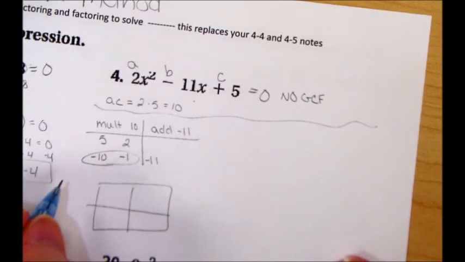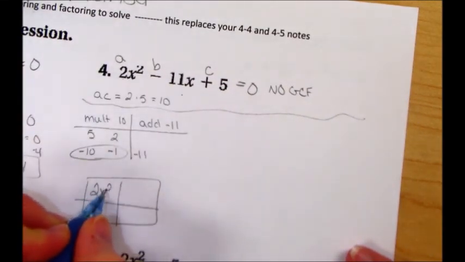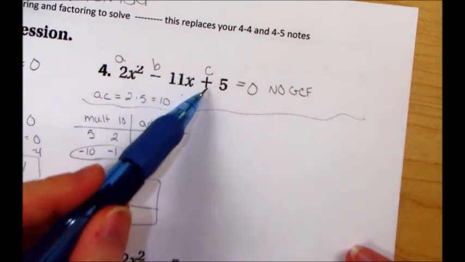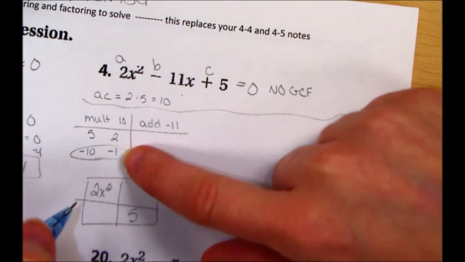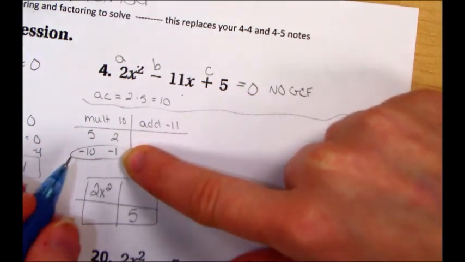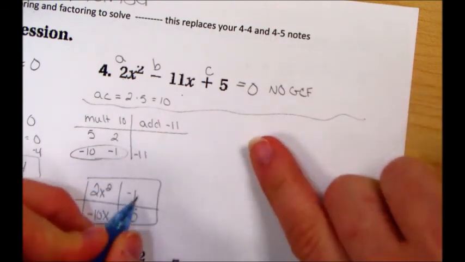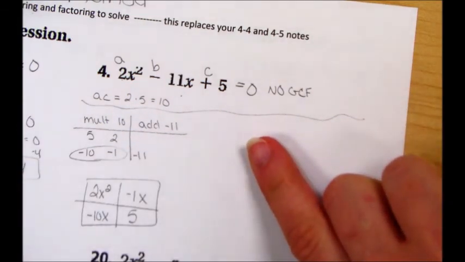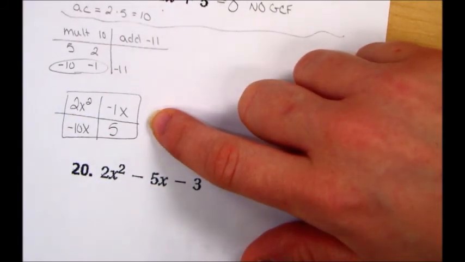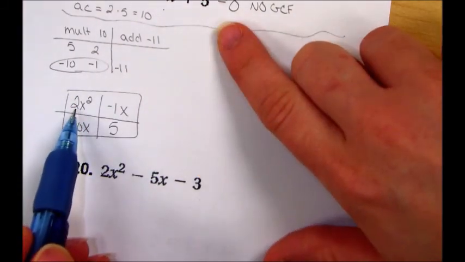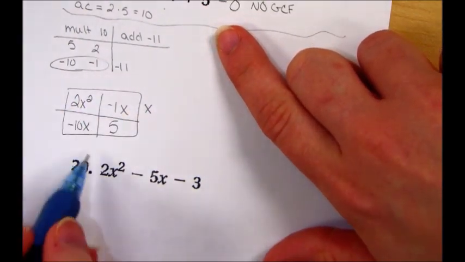When you move to your box, you put the first term in the first box, 2x squared. You put the last term in the last box, positive 5. You put these two numbers that you just figured out, like the pieces of the puzzle, here and here with an x. Yes, they are allowed to be switched. You pull a GCF out of the top row. So a GCF here is just x. X is the only thing that goes into both of those.